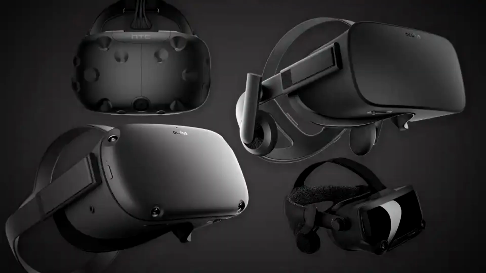As the field evolves, we will likely see norms and best practices start to take shape, but for now, the world of VR menus is somewhat confusing thanks to the aforementioned reasons.